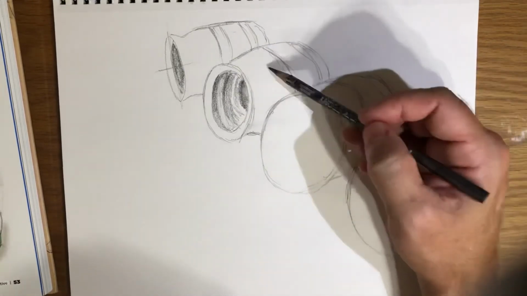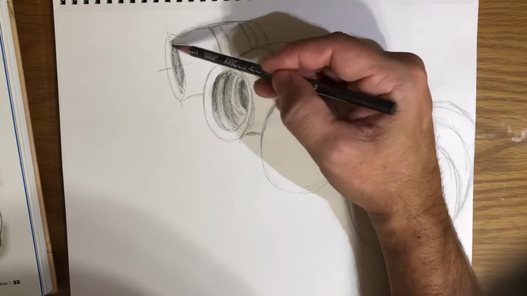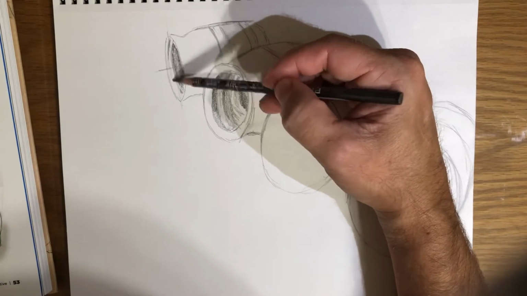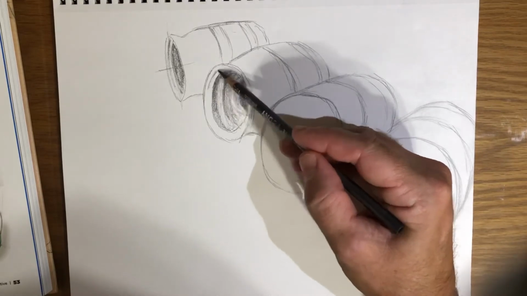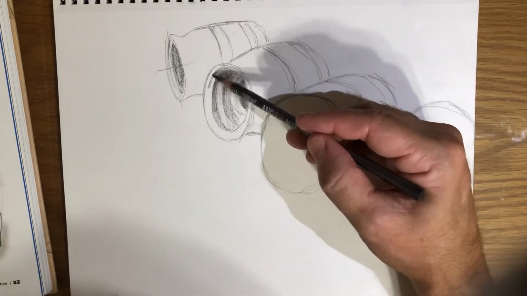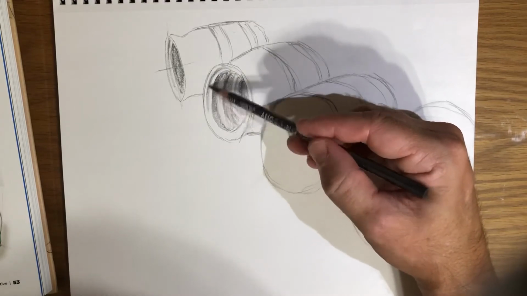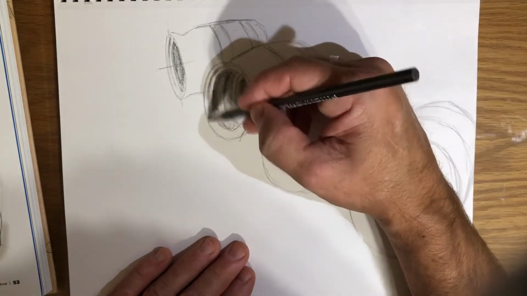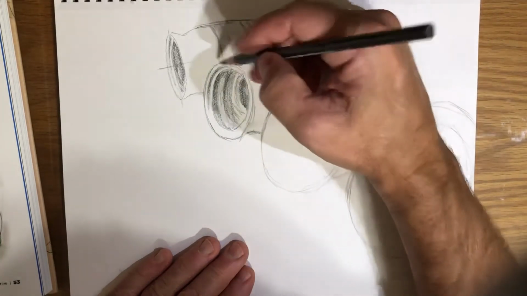So I'm drawing the shape of the backside of the contour, and then there's a little bit of shading for the lip of the jar. So just kind of subtly put in a little bit of that. And I want to see, how did I do over here?